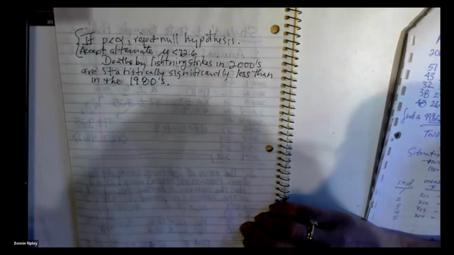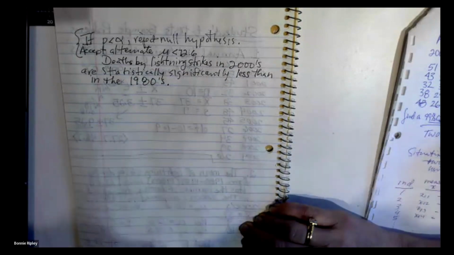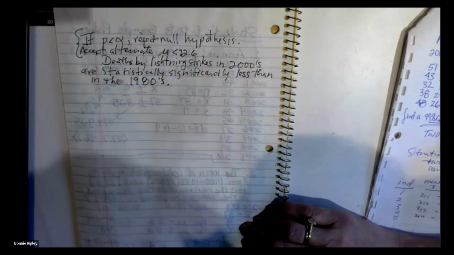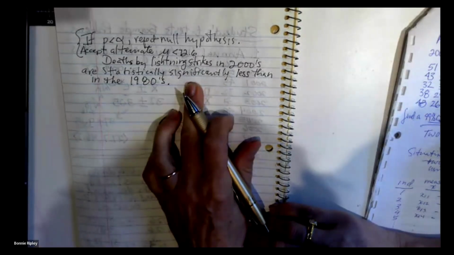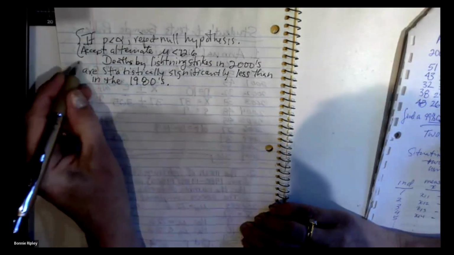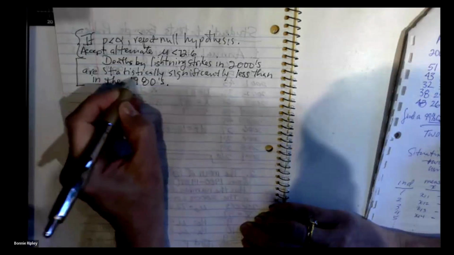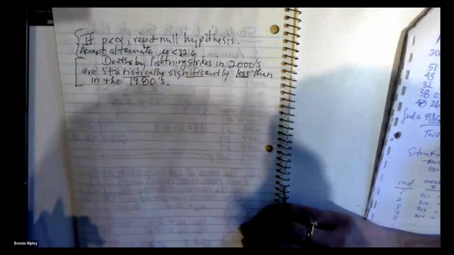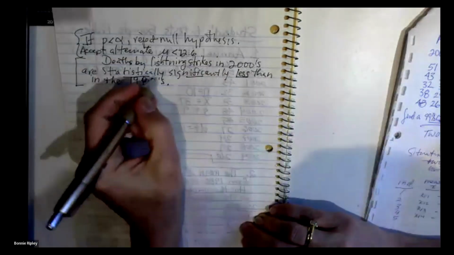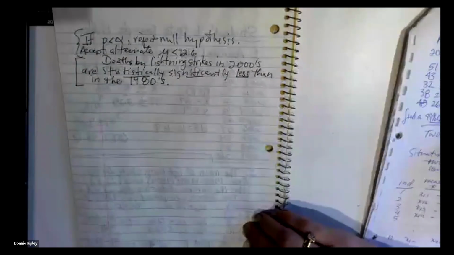All right. How much less are they? If you were writing up the results of your experiment or talking about how big the difference was, you could put in some actual values here. But this is the most important part: we've got our statistically significantly less. And it's fun to think about why this might be true.